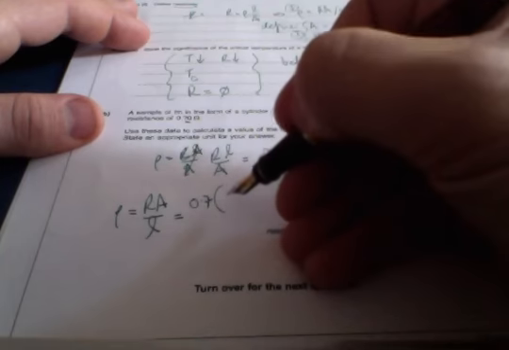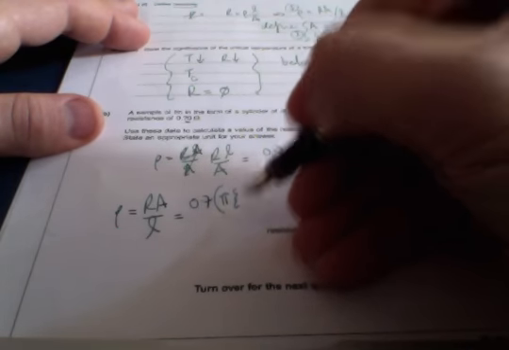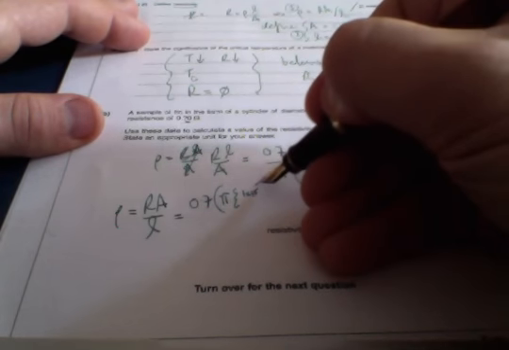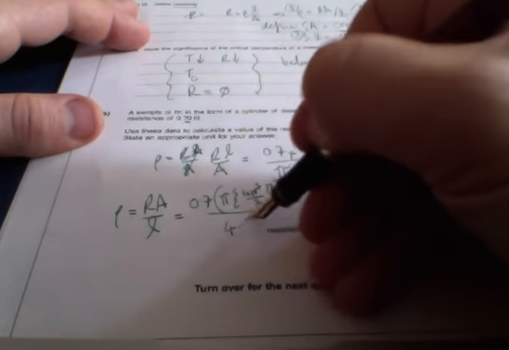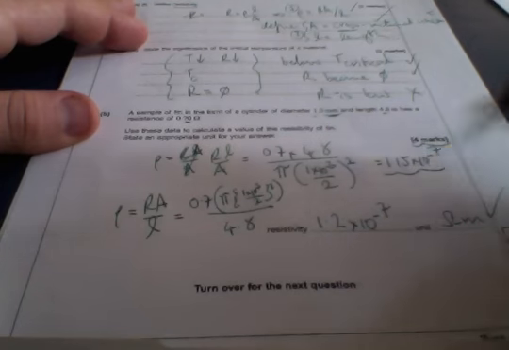Oh goodness, what have I done? Sorry, I've put those the wrong way up. It's resistivity is RA over L. So it's 0.7 by pi 1 times 10 to the minus 3 over 2 squared divided by 4.8, giving us.